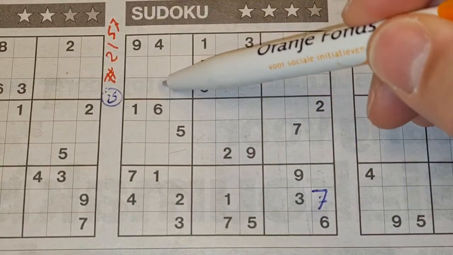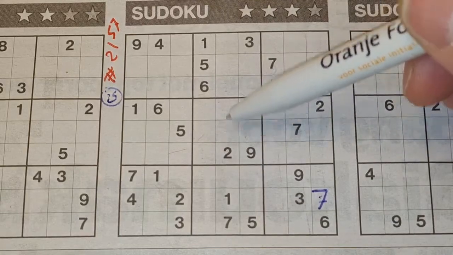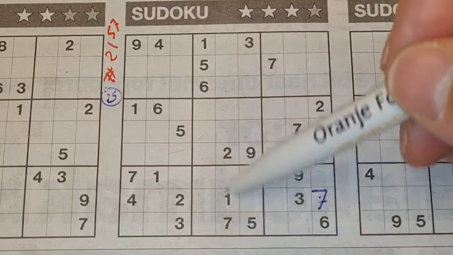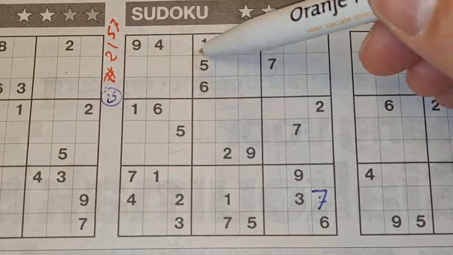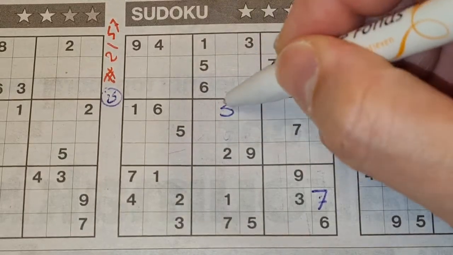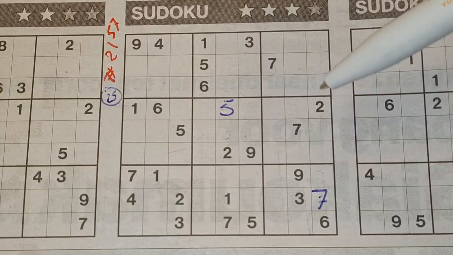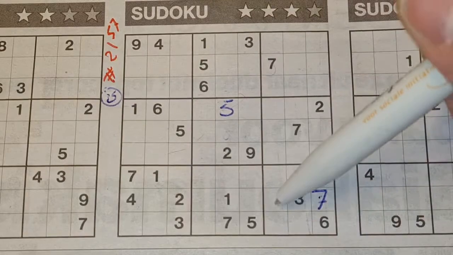Then 5 in this column, 5 in that column. So the middle column, the column between, only 2 places for the 5 should be here or there. We see there 5, so no 5 there. 5 should be there. Alright.